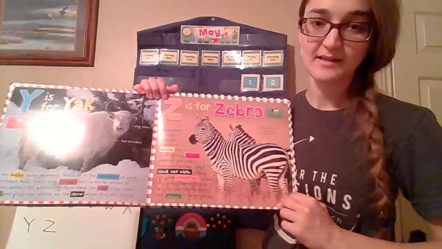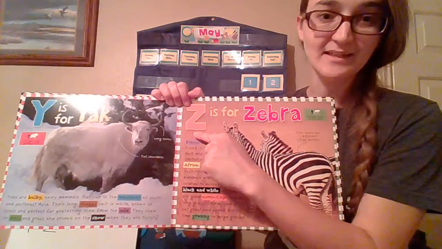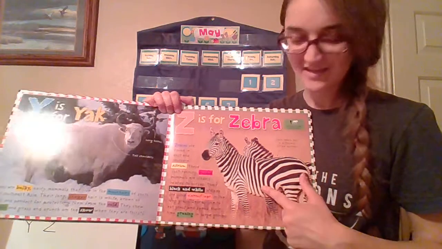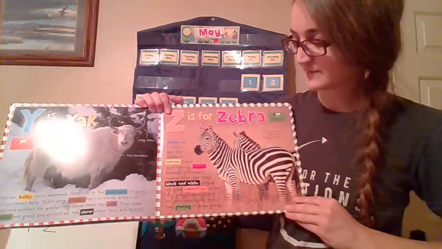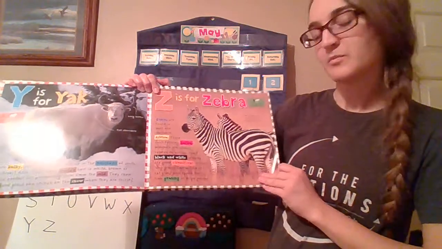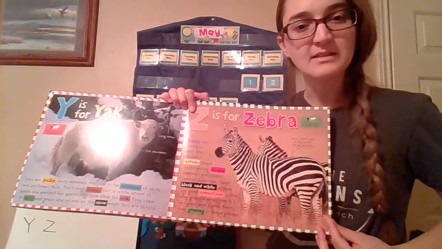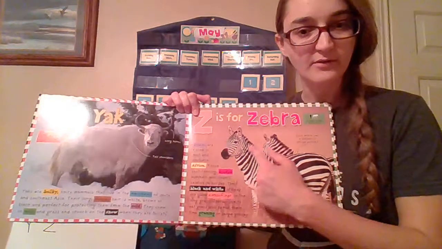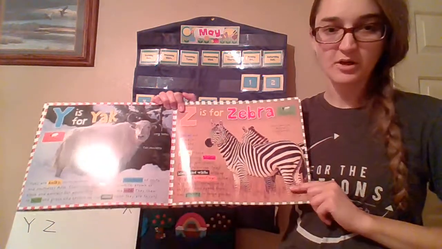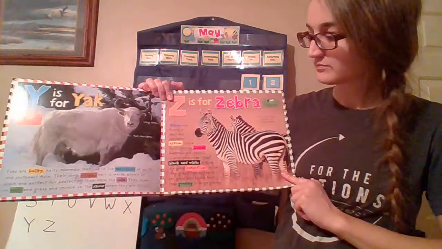And our last letter is Z. Z is for zebra. Here's the zebra. Zebras have stripes. But every zebra has a little bit different kind of stripe pattern. God made each one special.